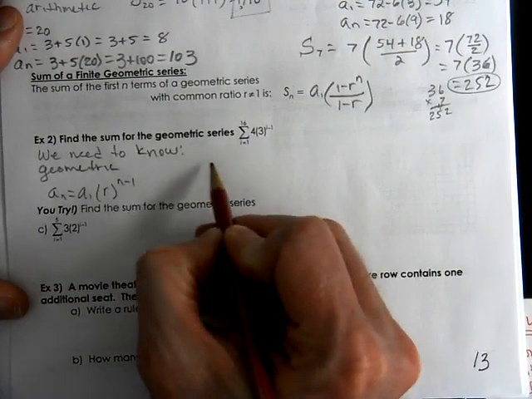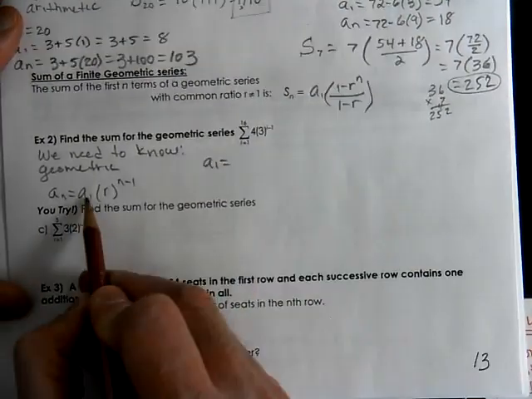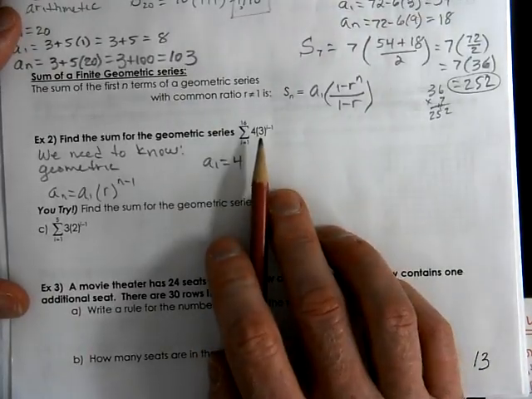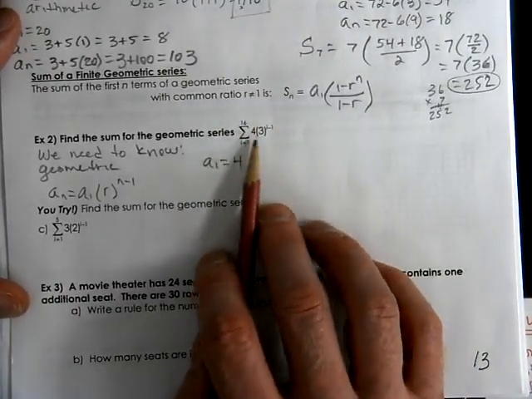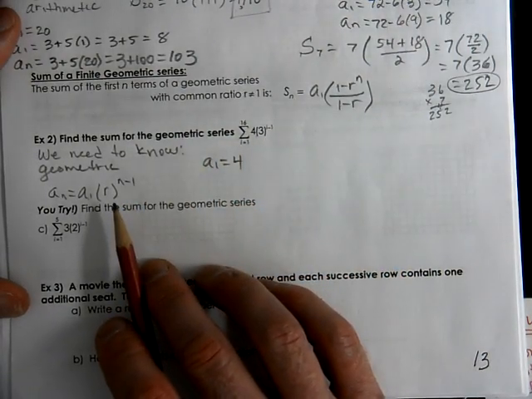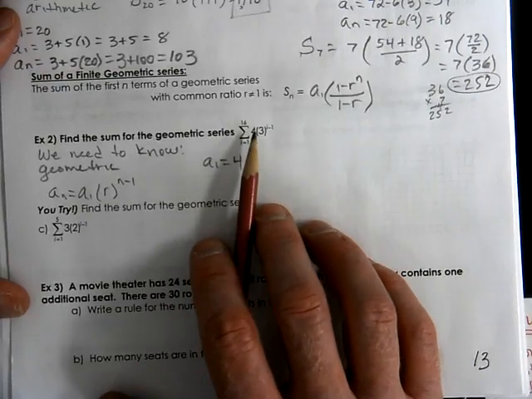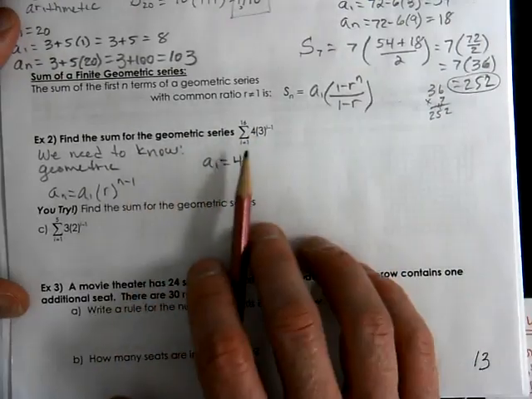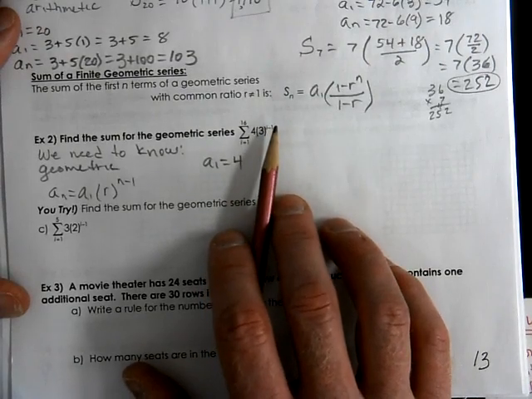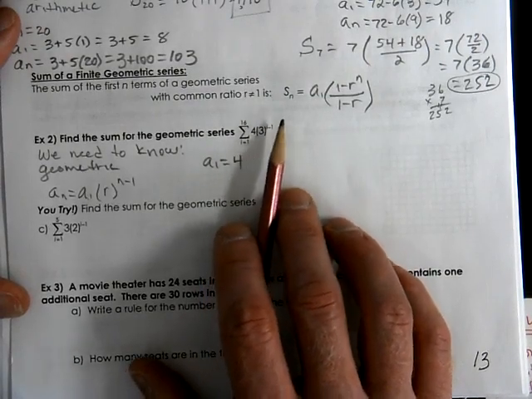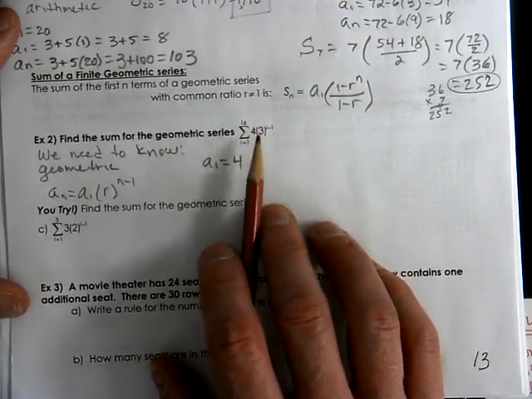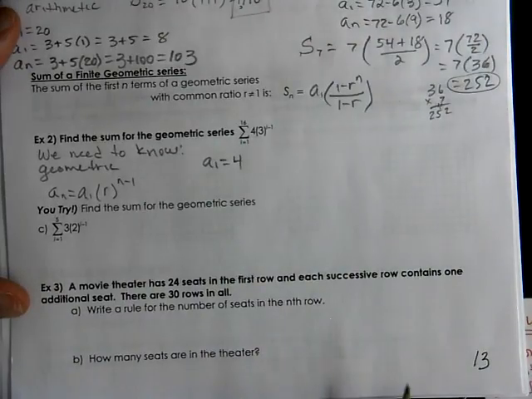So we need to know what the first term is. Well, the first term is going to be 4. It's going to be 4 for a couple reasons. One, because this rule is written in the format of our explicit formula. So we know that it's going to be 4. We could test it by plugging in the 1 into this rule, and it'd be 1 minus 1, which is 0. 3 to the 0 power. 3 to the 0 power is 1. So it's 4 times 1, which is 4.